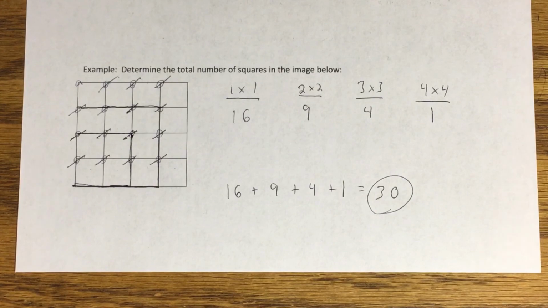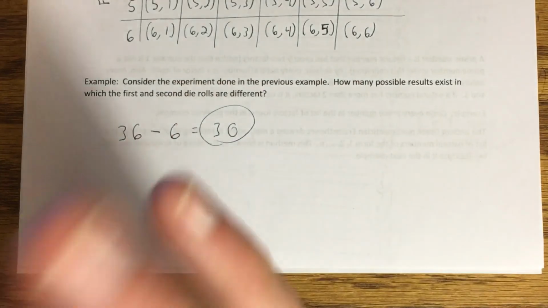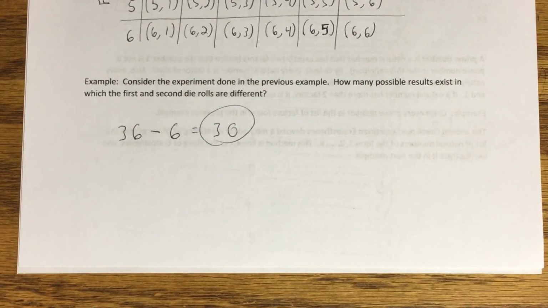Okay? So that's a little bit on systematic listing. Like I said, there are plenty more examples we can come up with, but this gives you some tools for handling these types of problems. Starting in section 10.2, we're going to be developing some formulas and much more efficient tools for doing this that prevent us from having to do so much listing.